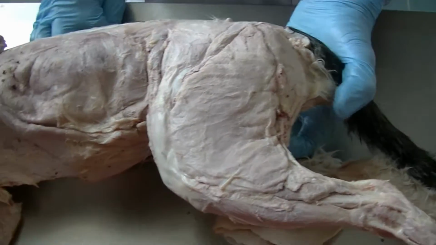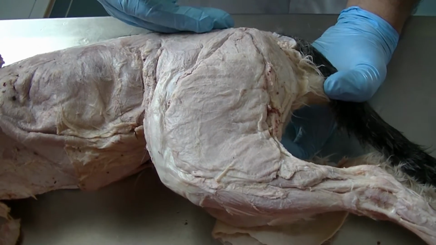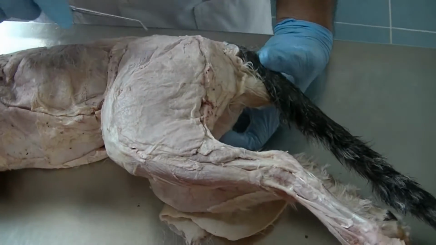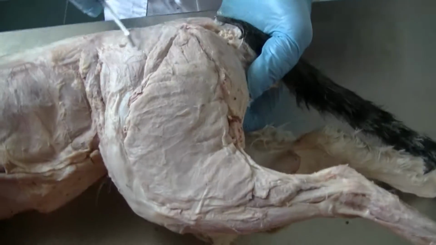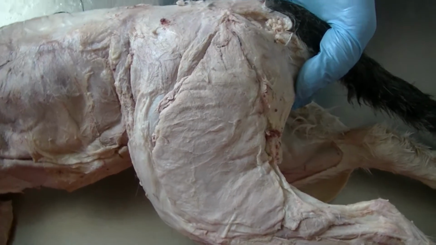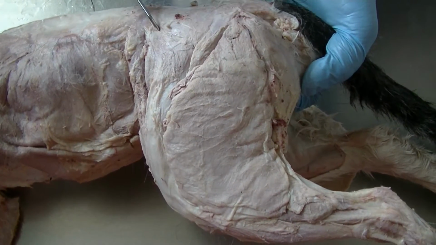The hind limb. So this is our gluteal region, the lateral view of the hind limb, cranial, caudal. From the lateral view, we can see the gluteal region. Here we see some of the muscles are still covered by the gluteal fascia, but we can easily separate their borders and we can expose them very quickly.